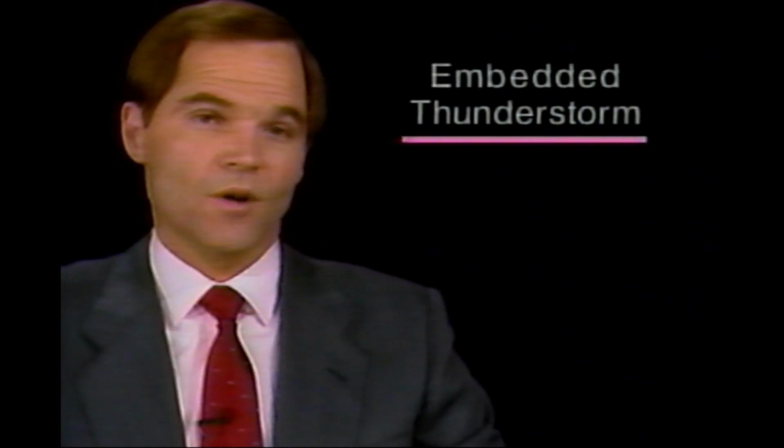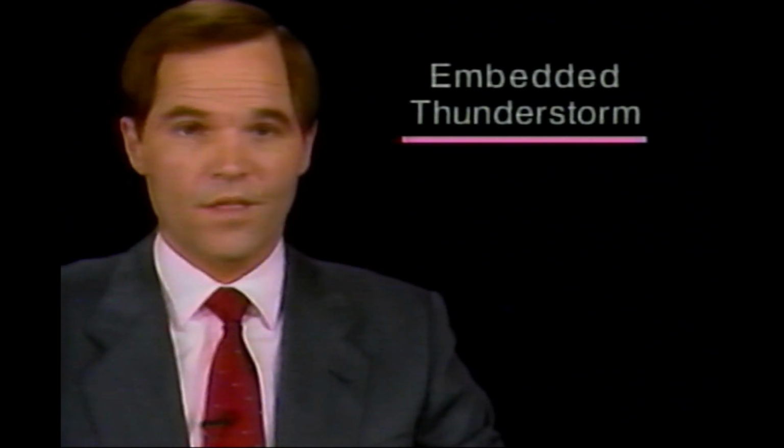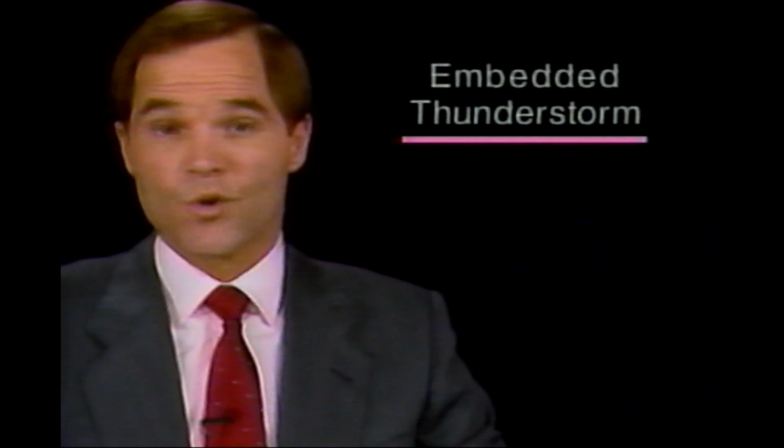Another type of thunderstorm you might hear about is called embedded thunderstorms. These are just normal thunderstorms, but they form in a general cloud area so that they're embedded in other clouds. Because they're hidden by the poor visibility in the area, they're sometimes difficult to discover and avoid.